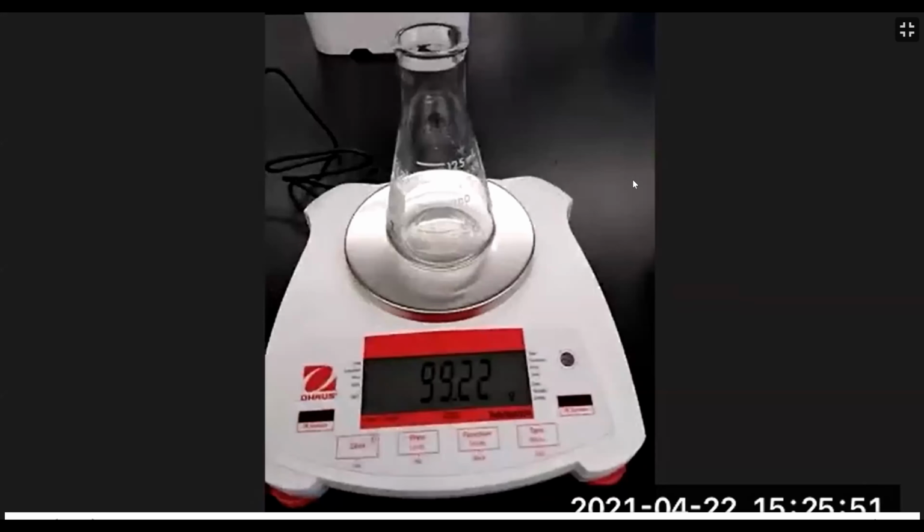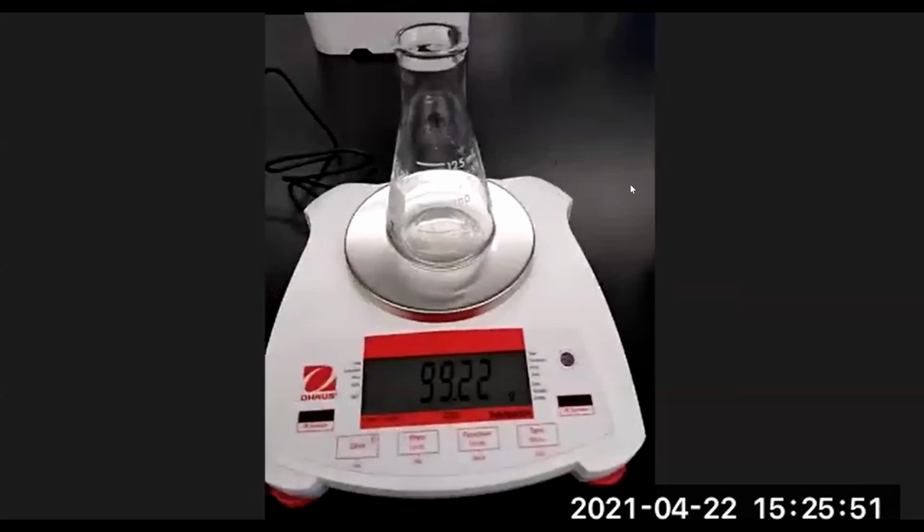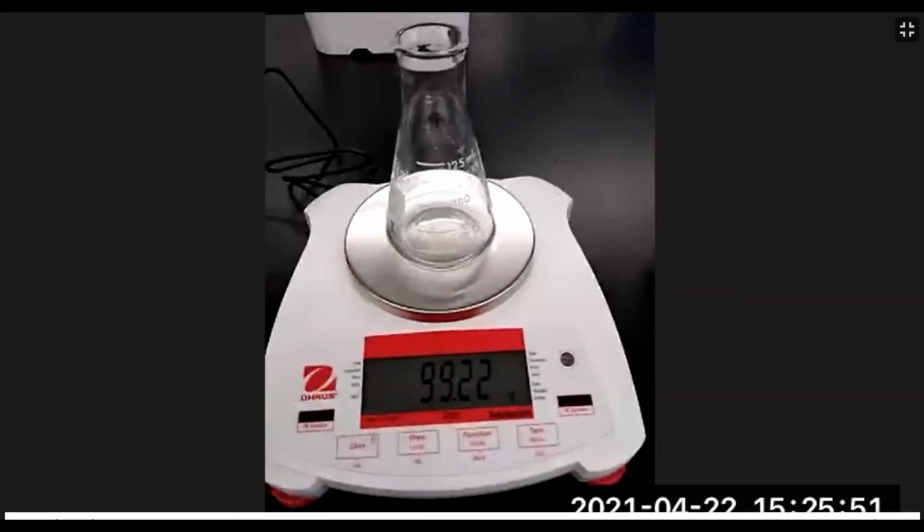So the first thing you want to do is record the mass of the 125 milliliter Erlenmeyer flask. So it's 99.2 grams. So let me write that here to the side.